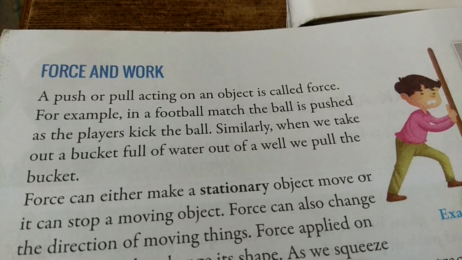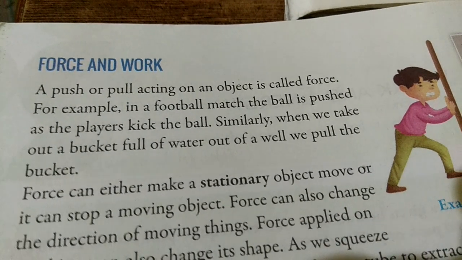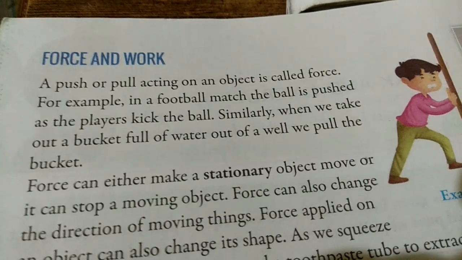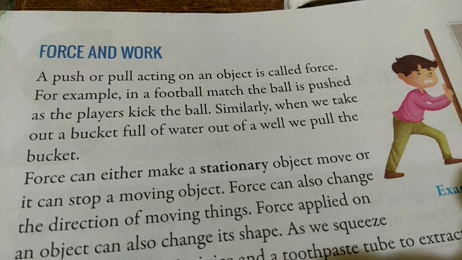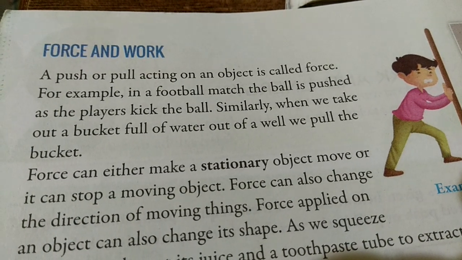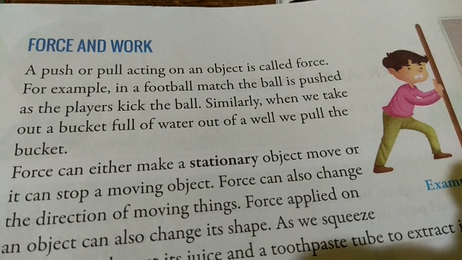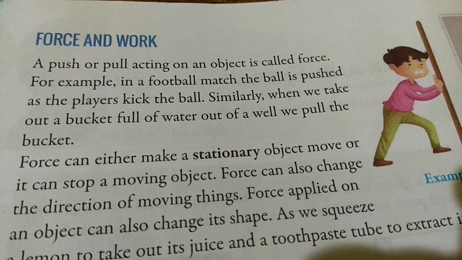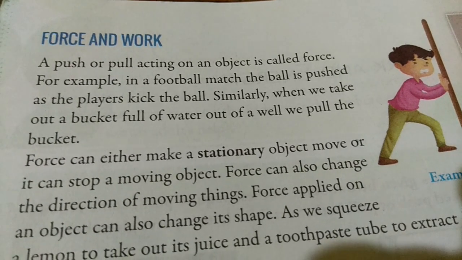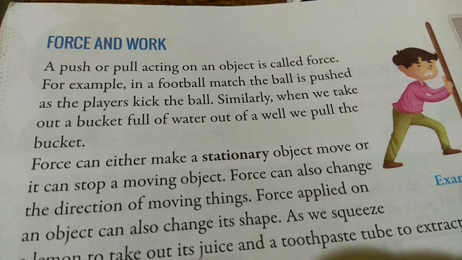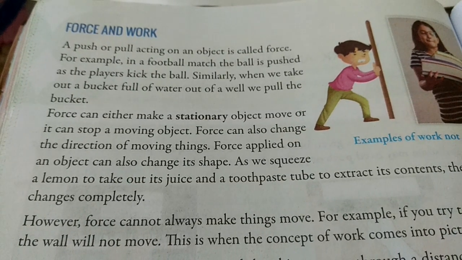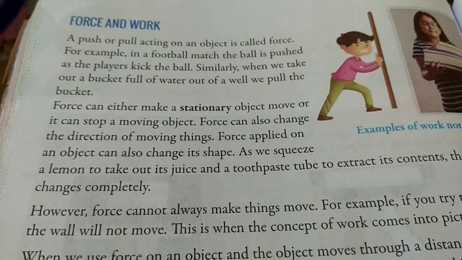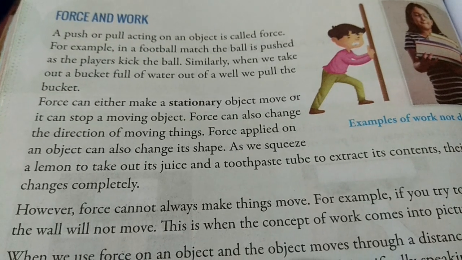which means that force cannot always make things move. So, when we use force on an object and the object moves through a distance, we say that work is done on the object. So, according to science, we do not do any work if we stand at a place with a very heavy load on our head, even for a whole day, because there is no movement of the load. Work is done when a load is lifted, when a door is opened, when a nut is cracked, or when a flag is hoisted.